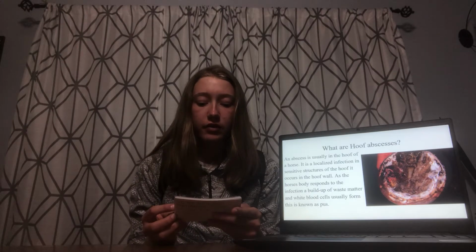An abscess is usually in the hoof of a horse. An abscess is a localized infection in sensitive structures of the hoof. They occur in the hoof wall. As the horse's body responds to the infection, a buildup of waste matter and white blood cells usually form. This is also known as pus. As you can see, the abscess is in this section of the horse's hoof.